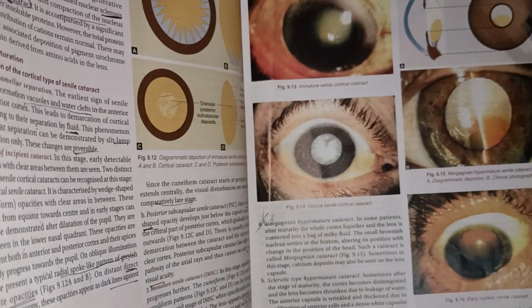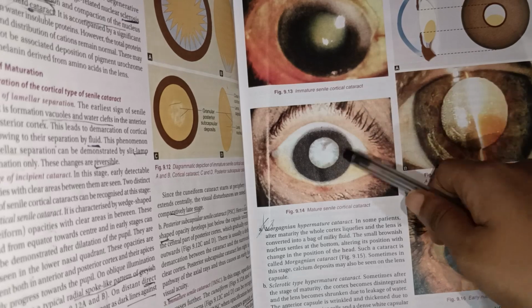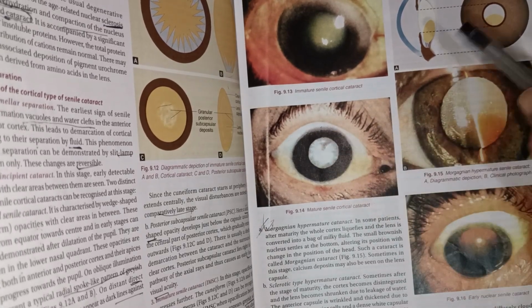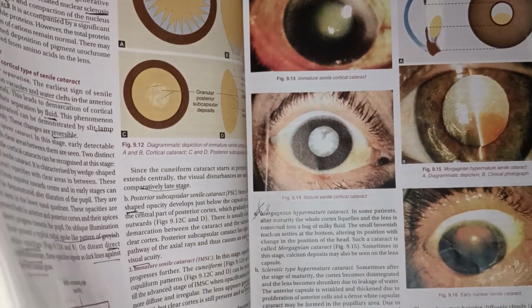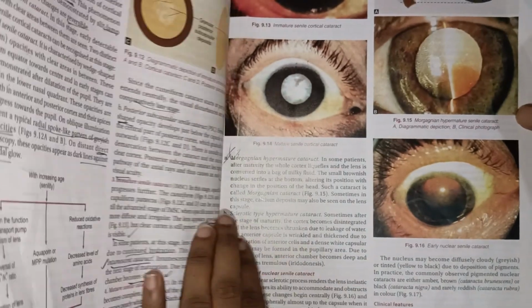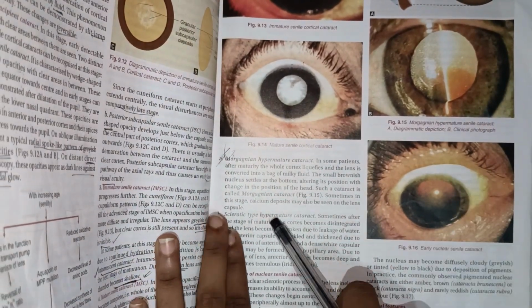These are the diagrams of immature cataract, grayish white in color, and of mature cataract, pearly white in color. Next, two types of hypermature cataract: Morgagni and sclerotic type.